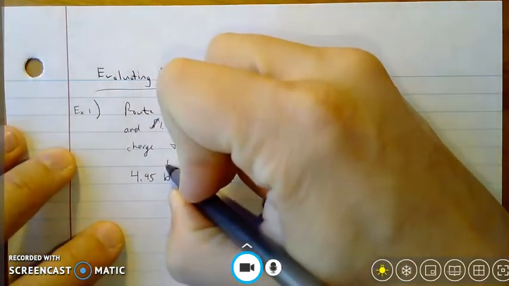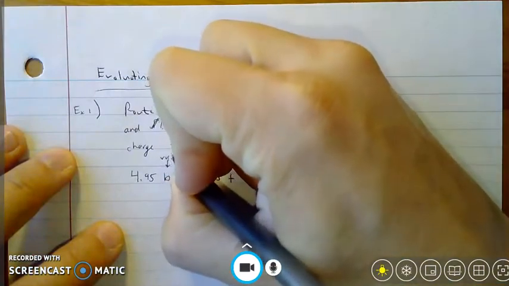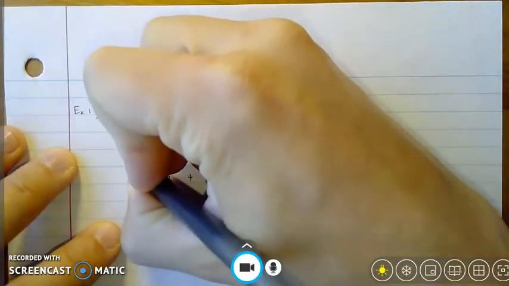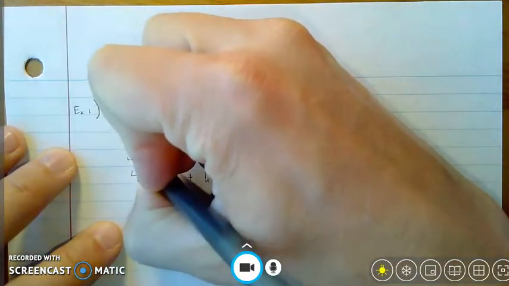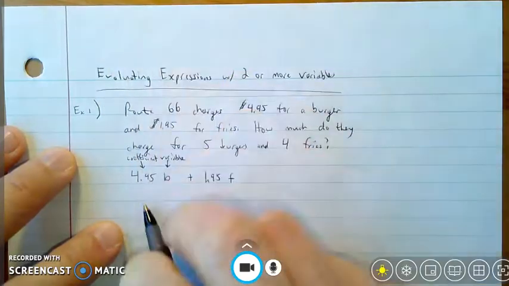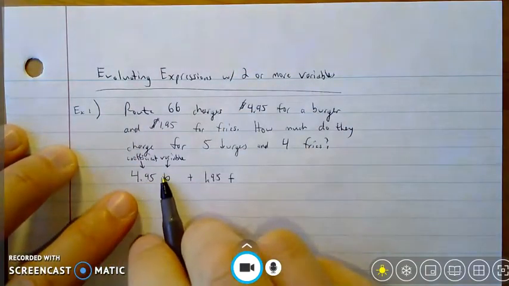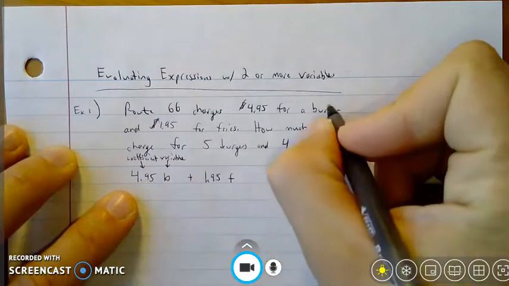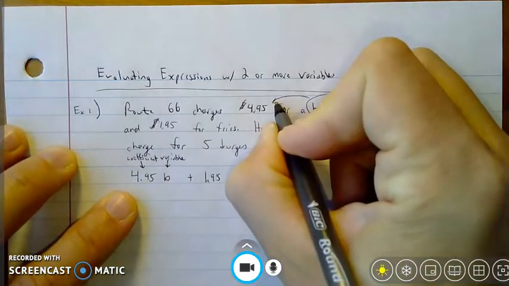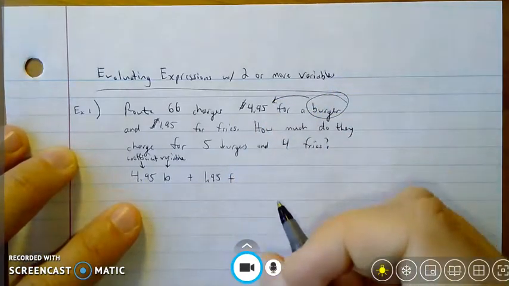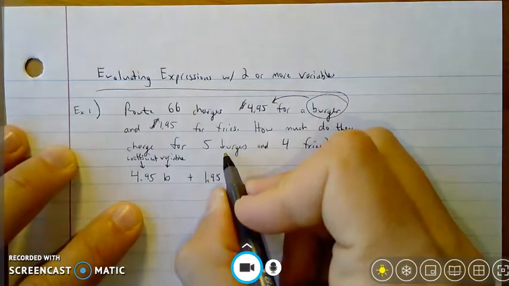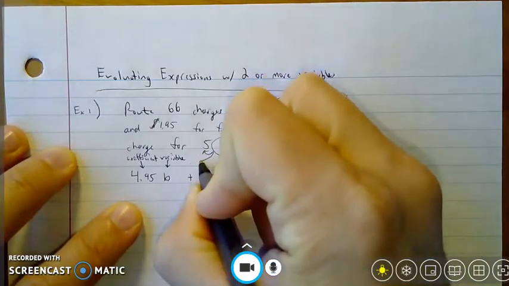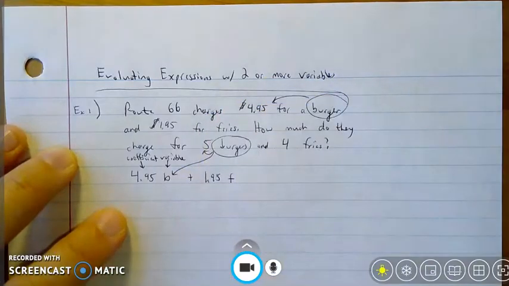So b is our variable, and it's right next to the coefficient of $4.95. So I'm assuming b means burger, but do burgers cost $4.95? $4.95 for a burger, so that makes sense. And then we know that we have 5 burgers. So that number 5 is going to go in place of the number of burgers.